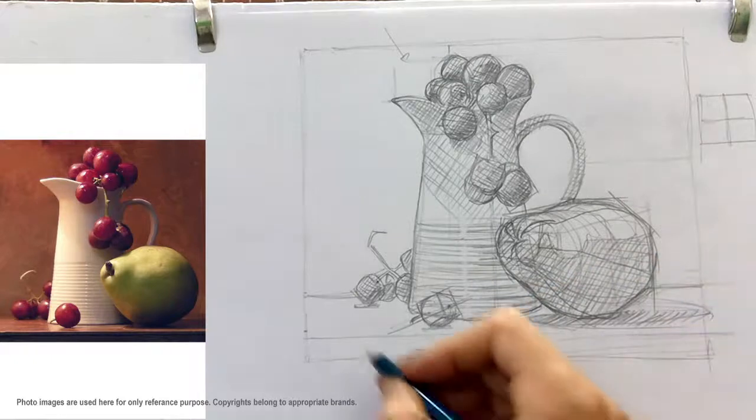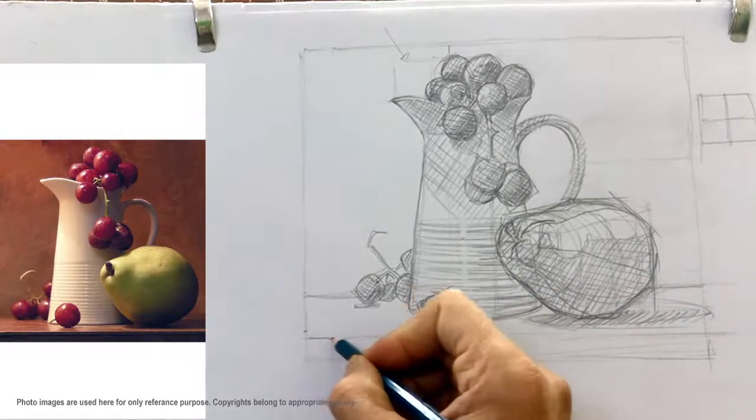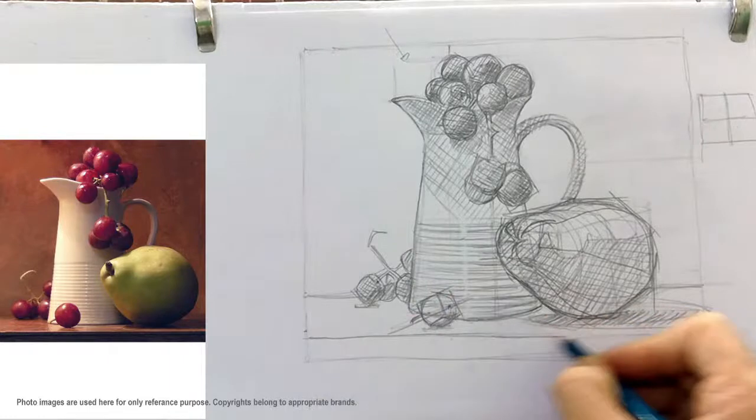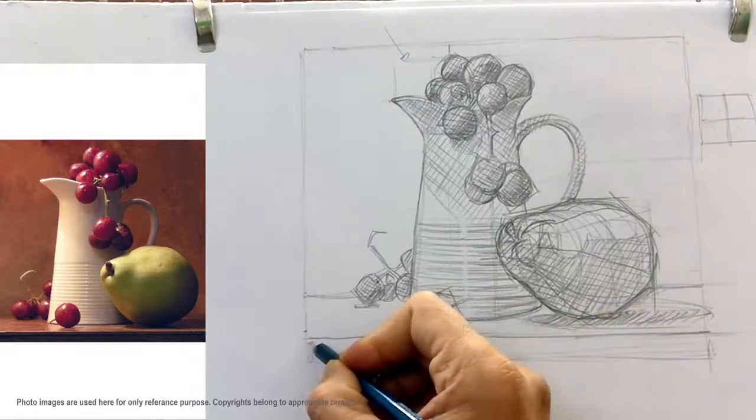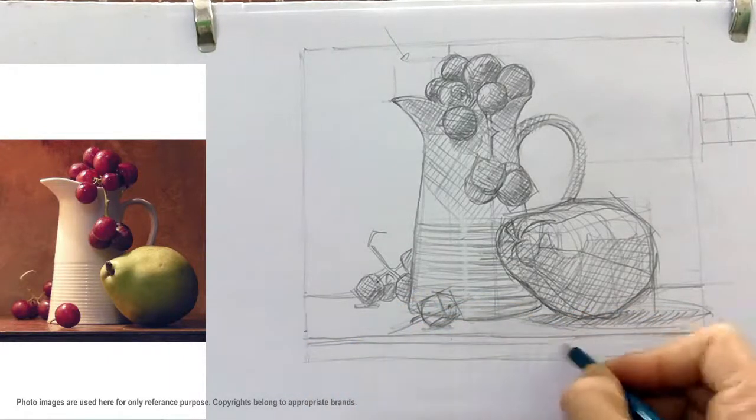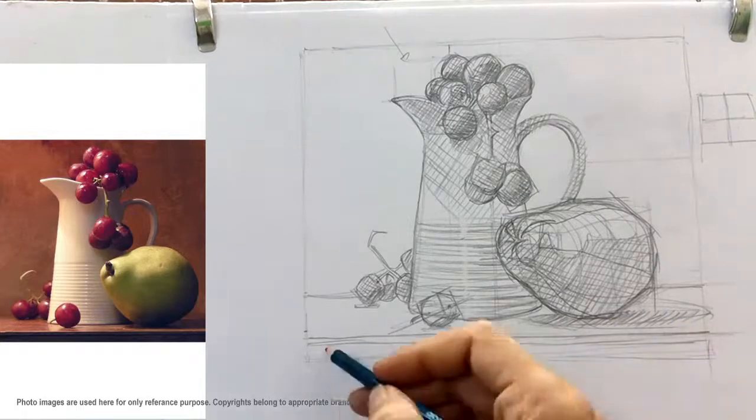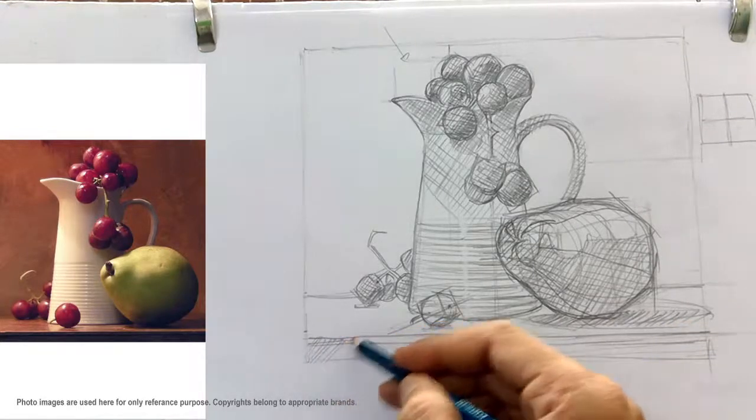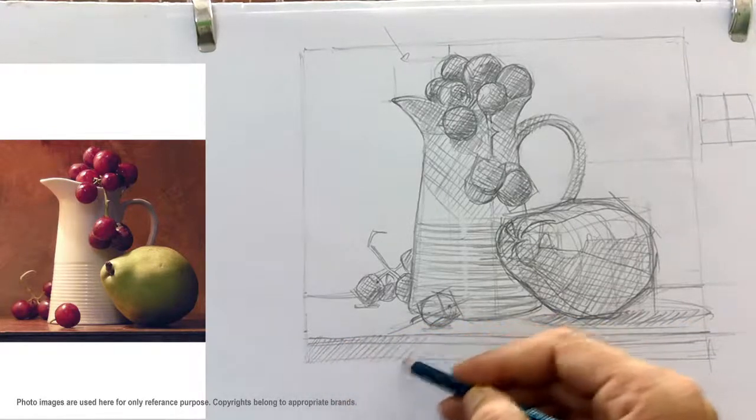Yes, that's the ground, and this is the table portion. So that also you can make as per the shading, the darker portion.